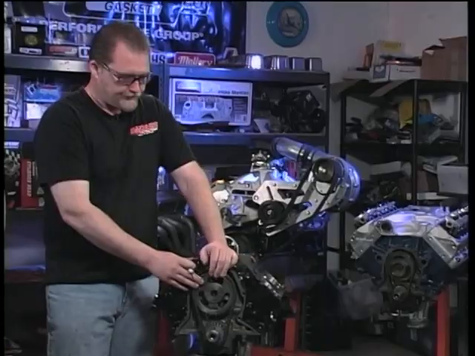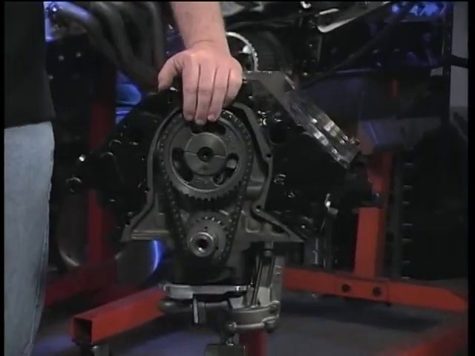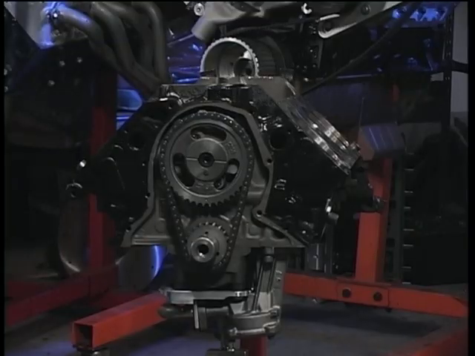All cam manufacturers have techs that you can call, and they'll be glad to set you up with exactly the right cam for your application. Let's go on now to degreeing a cam and what it means and what we're doing.